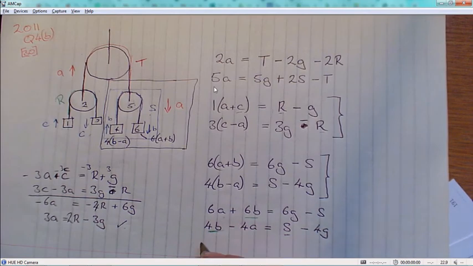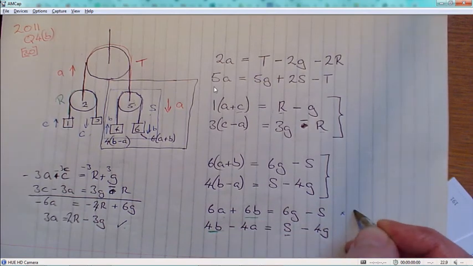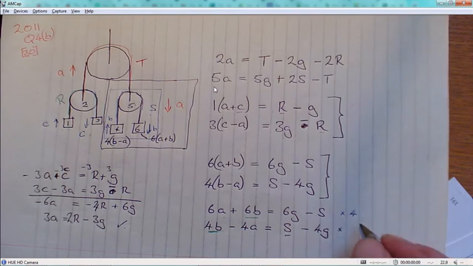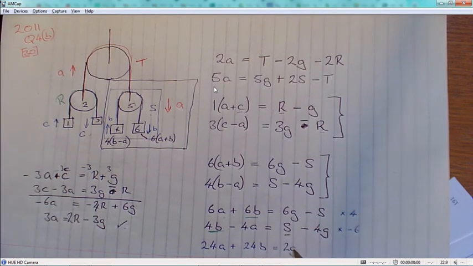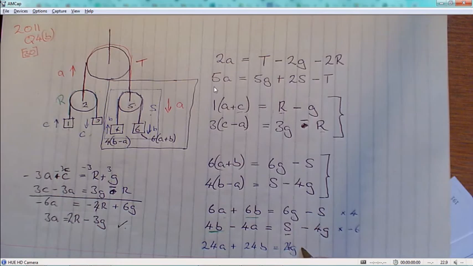So rewrite this to multiply the top by 4 and the bottom by minus 6. So it becomes 24A plus 24B is equal to 24G minus 4S.